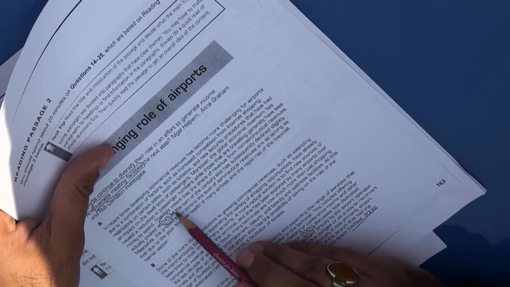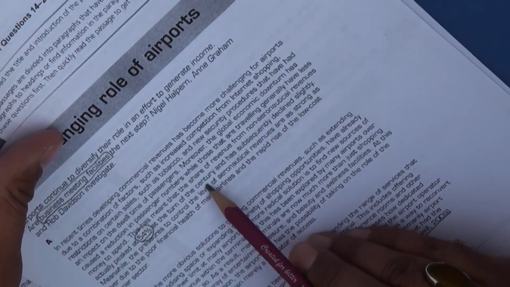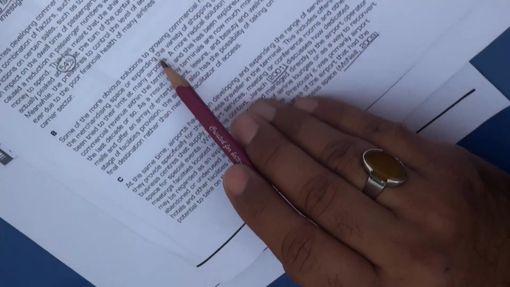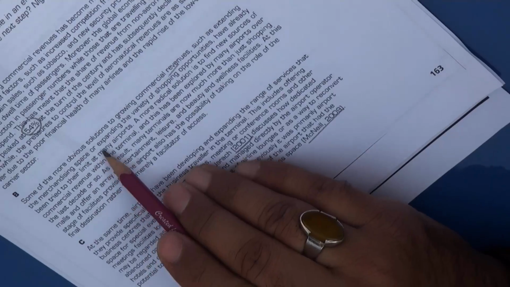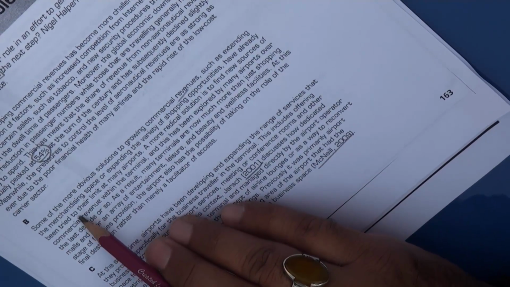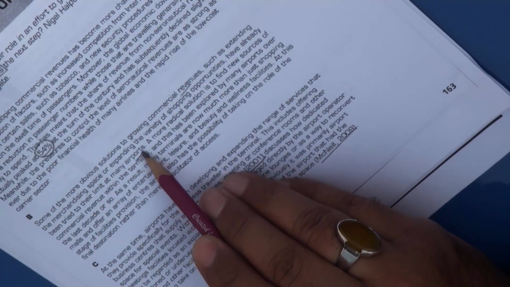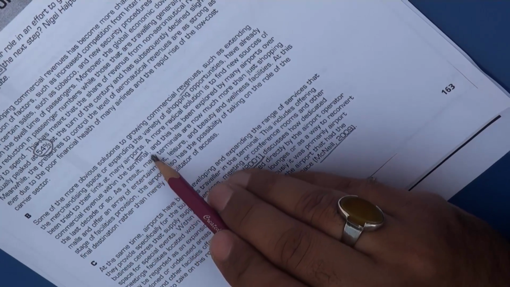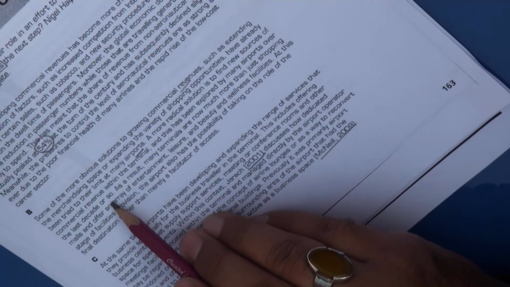Moreover, the global economic downturn. See how fast I scan. Non-aeronautical revenues, they're talking about revenues and all that, not about developments. Some of the more obvious solutions to growing commercial revenues, such as extending the merchandise space and a variety of shopping opportunities, have already been tried to their limit at many airports. A more radical solution is to find new sources of commercial revenue within the terminal, which has been explored by many airports over the last decade or so.